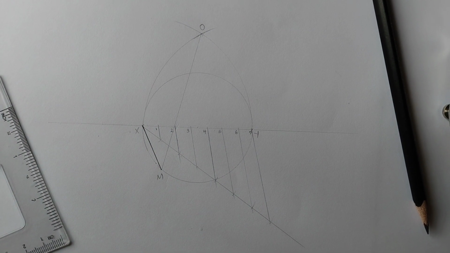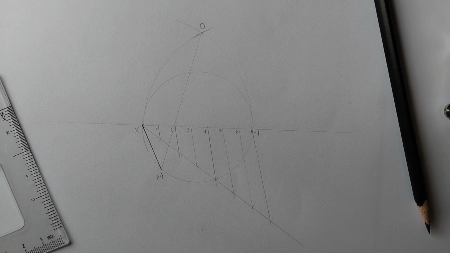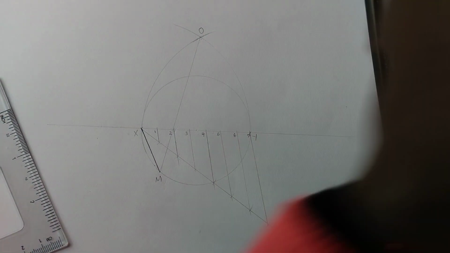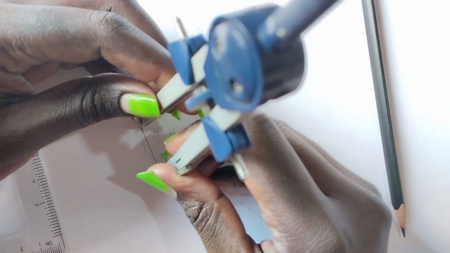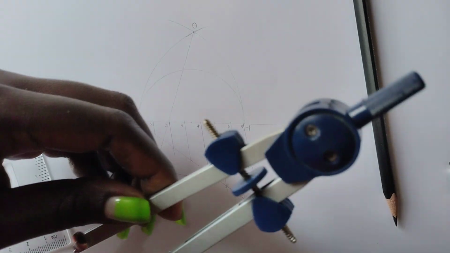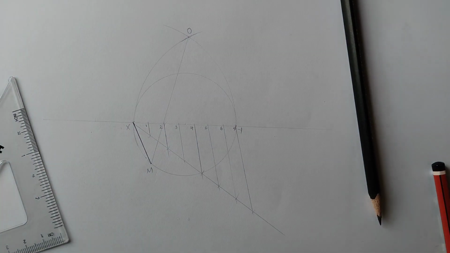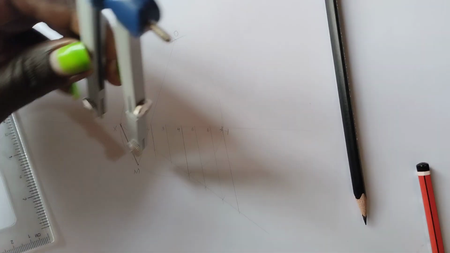You can see that very well. That is the length of one side of the polygon. Now we're going to pick this length, XM, and divide it all through the circumference of that circle. Remember that our question was telling us that the corners of the heptagon must lie along the circumference of the circle.